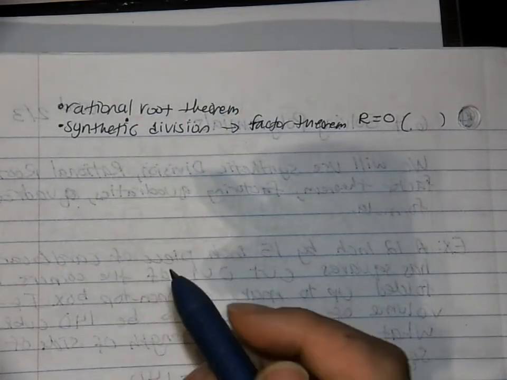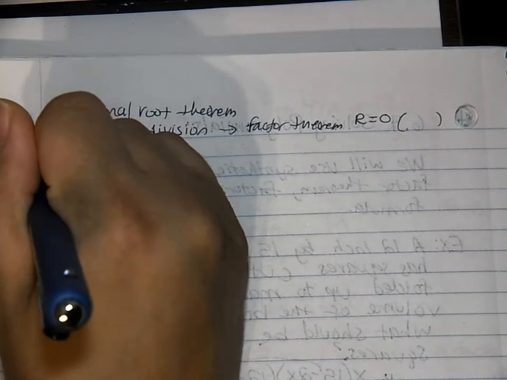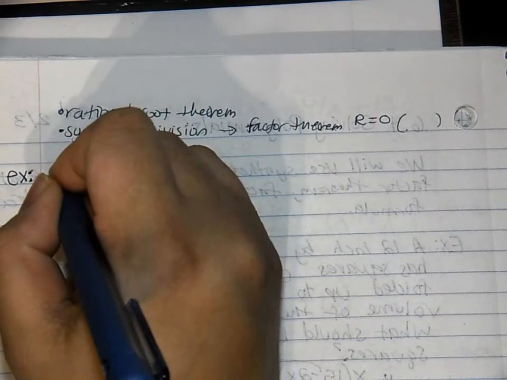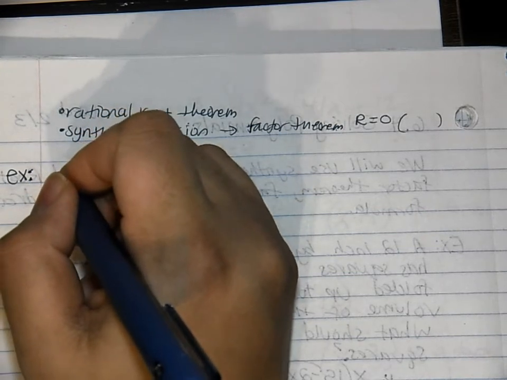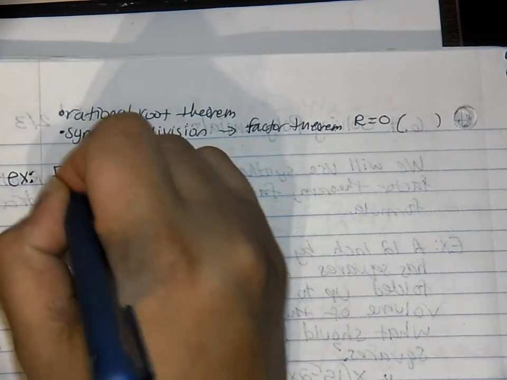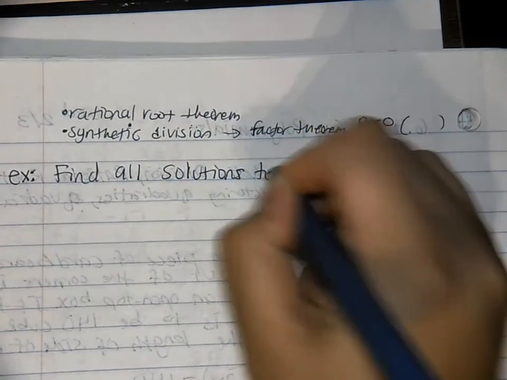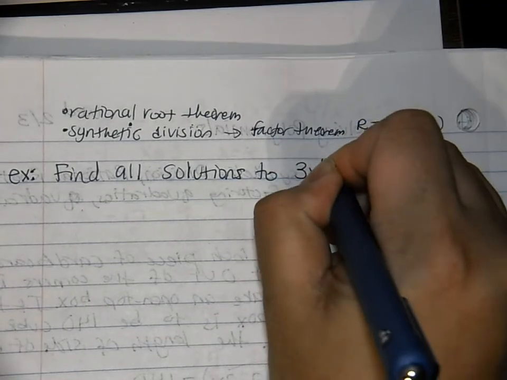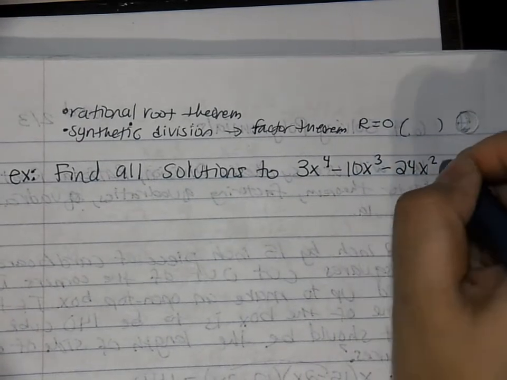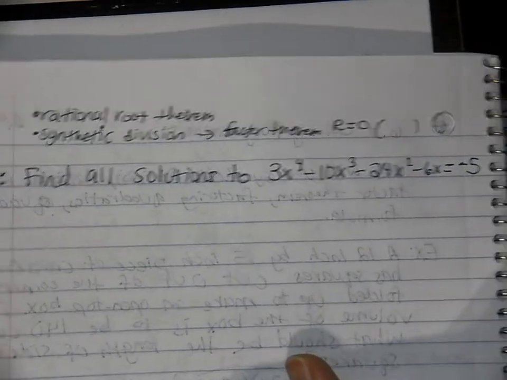All right, so let's go ahead and try one example together, and then we might stop here. If you want additional practice, there's a lot more that you can practice with the examples that Michigan Virtual gives as well. So for this example, let's find all solutions to 3x to the fourth minus 10x cubed minus 24x squared minus 6x, and let's set it equal to negative 5. Okay, so you have to look at the question carefully.